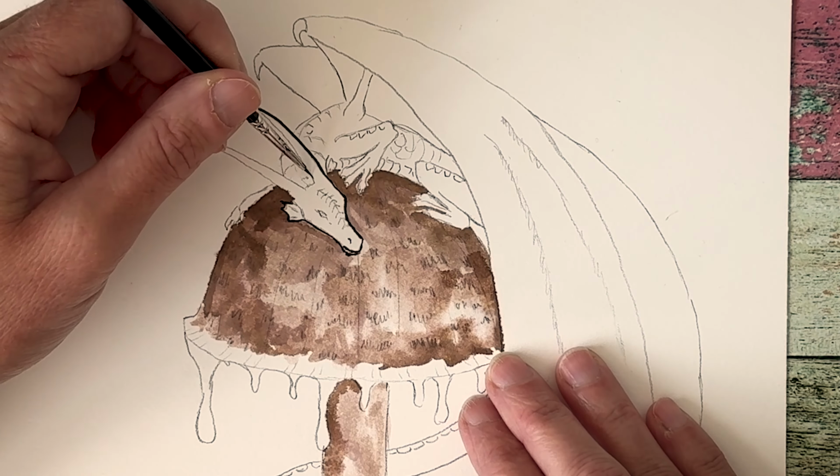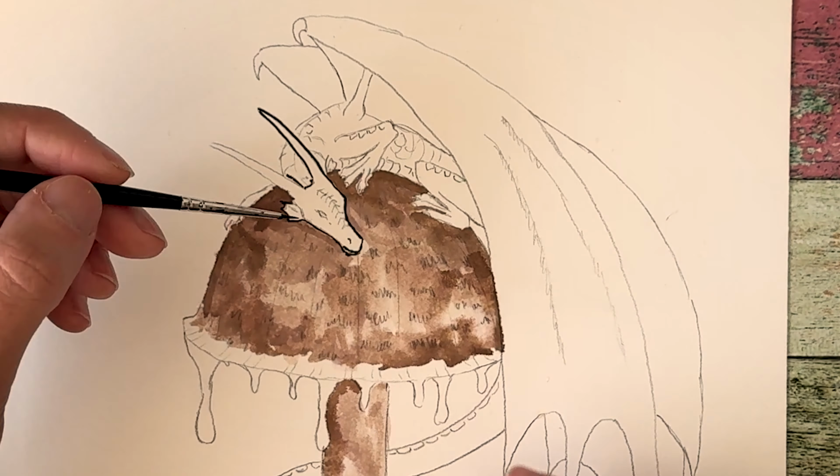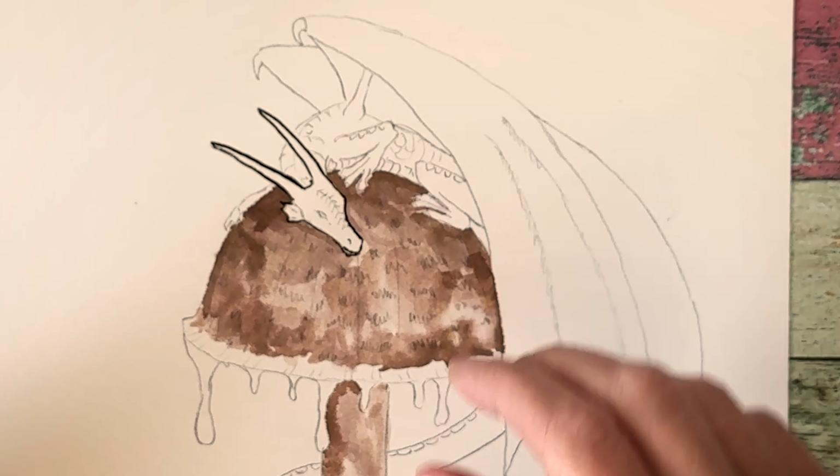But the more experienced you've become, you can take inspiration from several images and mix them together in a way that you create something entirely new.